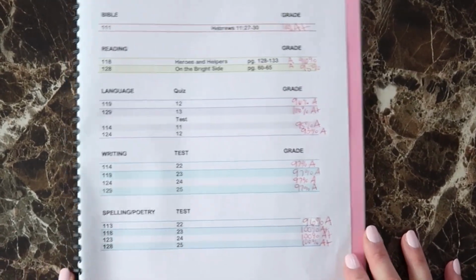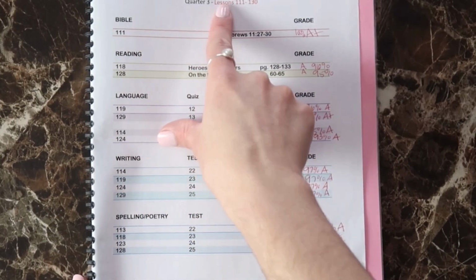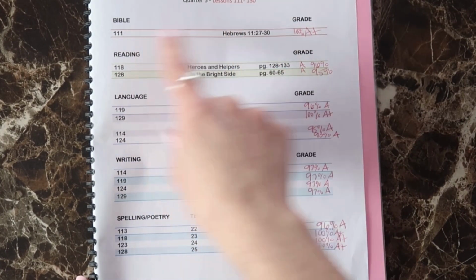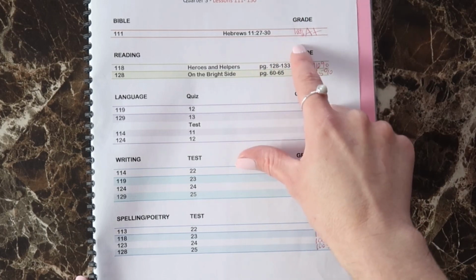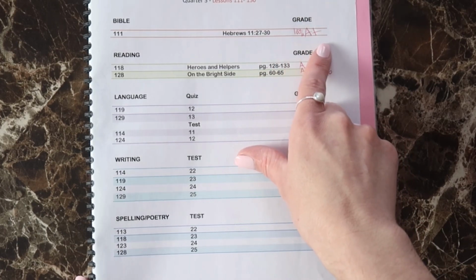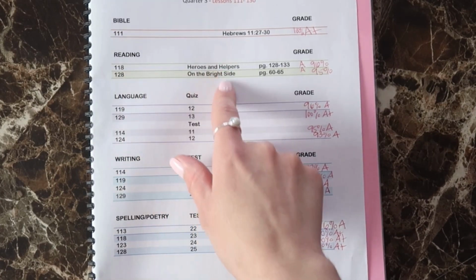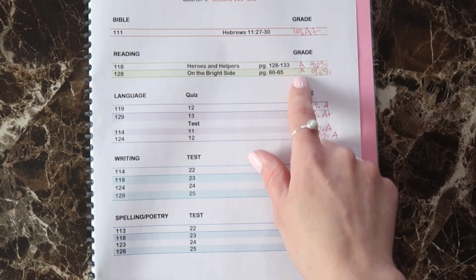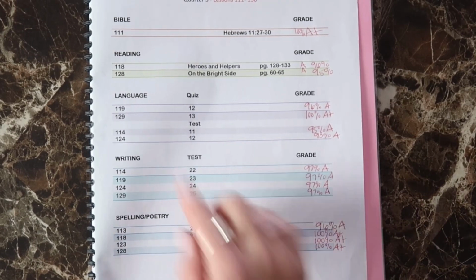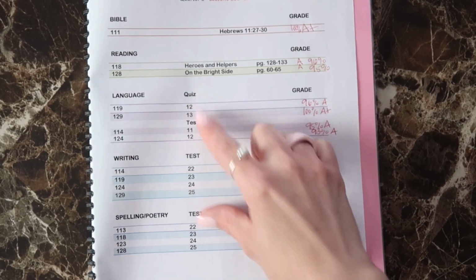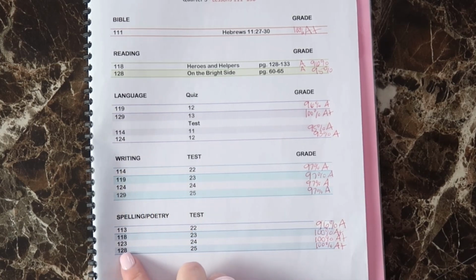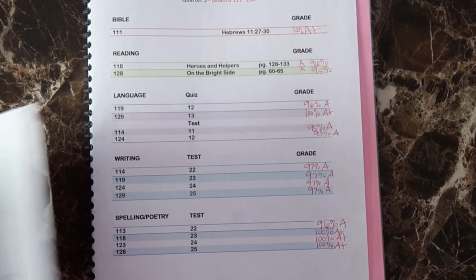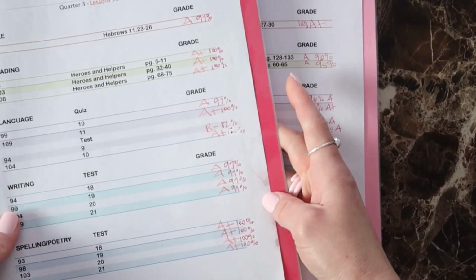Let me zoom in so you can see. So for instance, these are lessons 111 through 130. It starts off here with Bible lesson 111. This was the verse she had to memorize, and I wrote in the grade as she did it. Then reading, these are the 2 orals she had to give to me, and I wrote the grades here and her letter grade there. It goes on. Language, she had 2 quizzes, 2 tests. I wrote the grades here. Here we have writing, we have 4 tests, and then spelling, we have 4 tests as well. Now that is her book 6. This is her book 5.